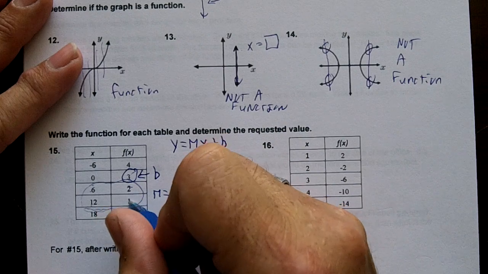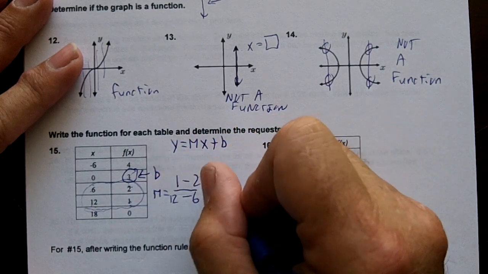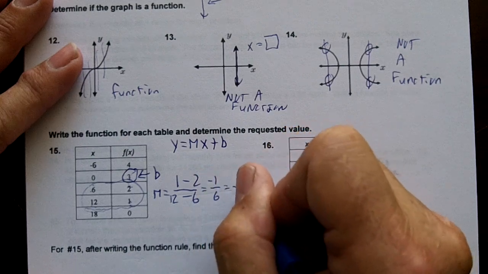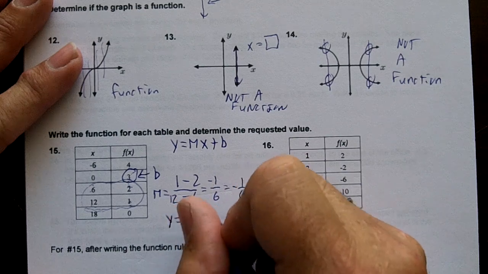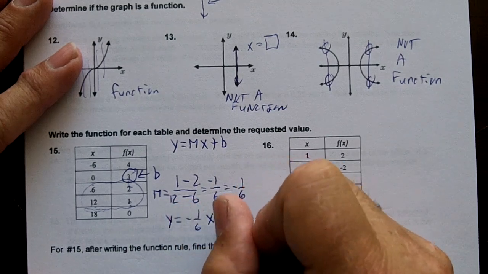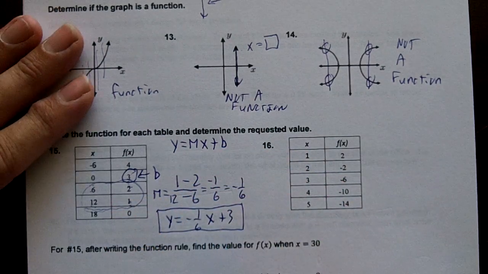Everyone see what I did? This is y minus y over x minus x. I did it in order. I'm going to get negative 1 over 6, so my slope is negative 1 over 6. My y-intercept's 3, so y equals negative 1 over 6x plus 3. That's my function rule.